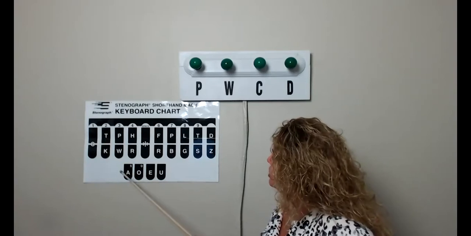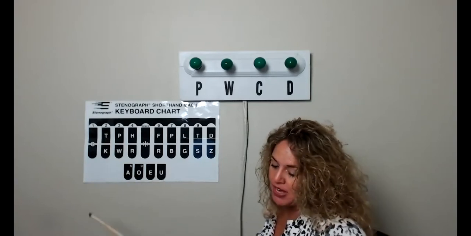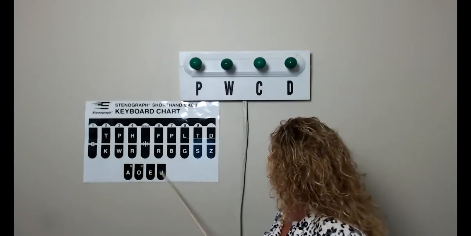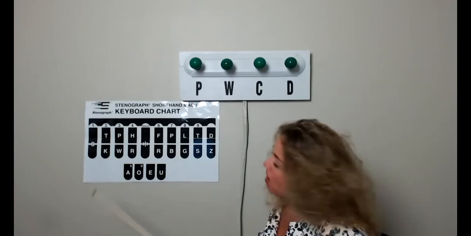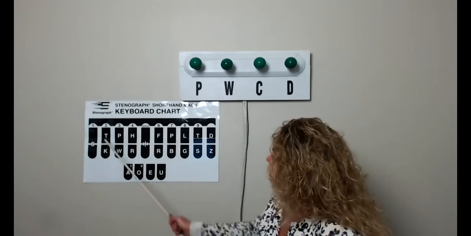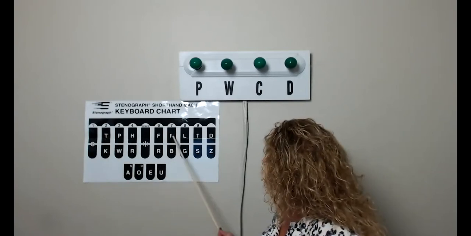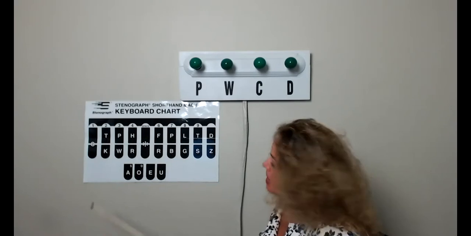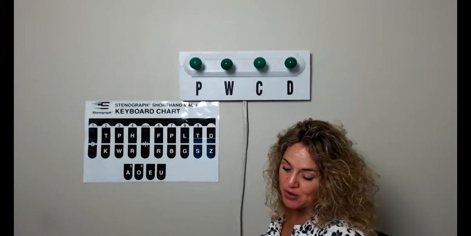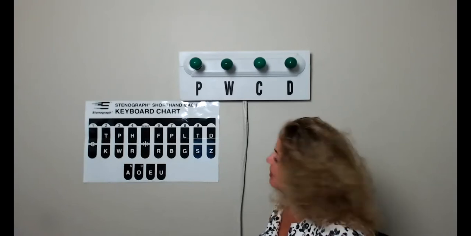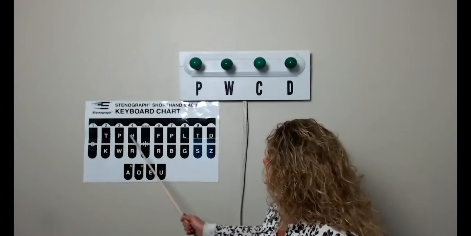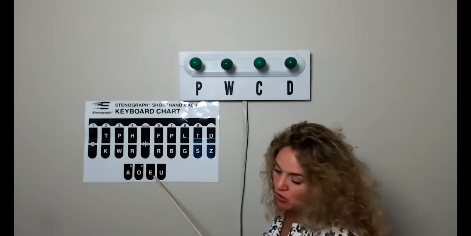Thaw. THAU. The. TH long E. Thus. THUS. Thong. THONG. Thorn. TH long ORN. Thumb. THUM. It's got a silent B, so we're going to write it phonetically. Thumb. Thigh. TH long I. Throw. THR long O. Throw.